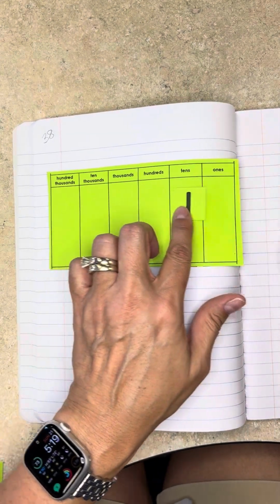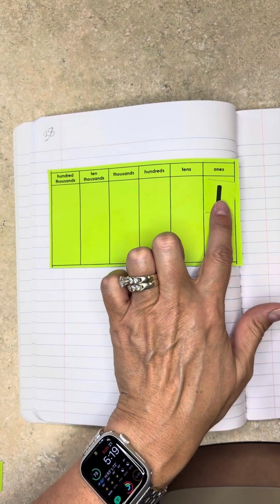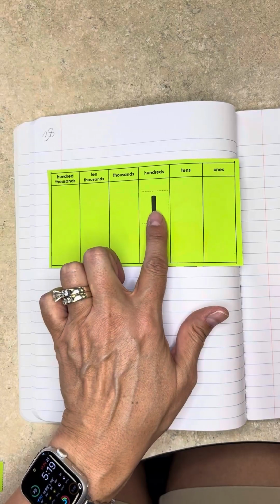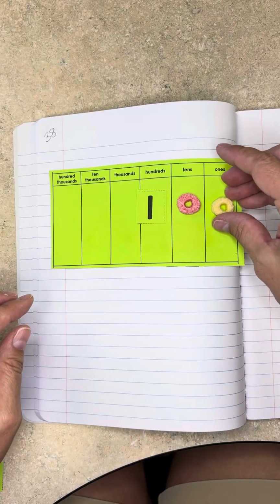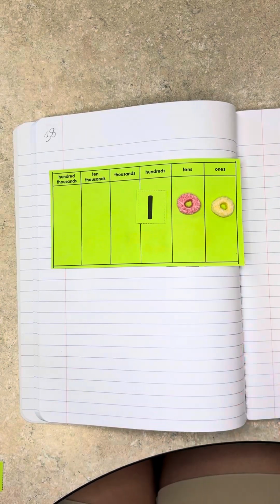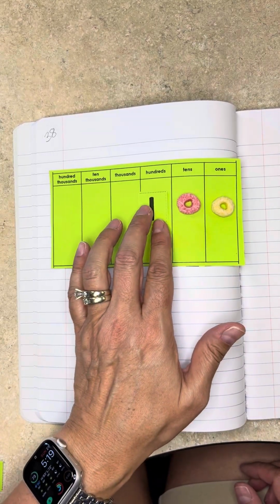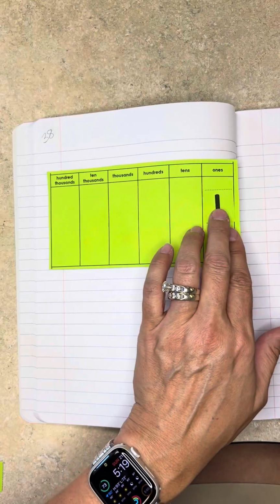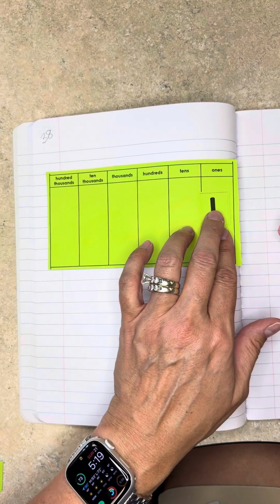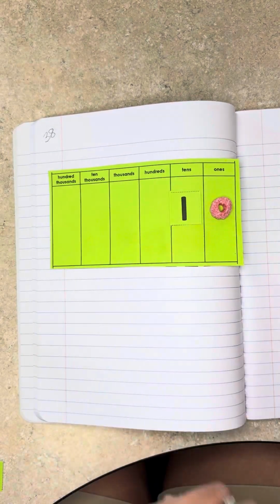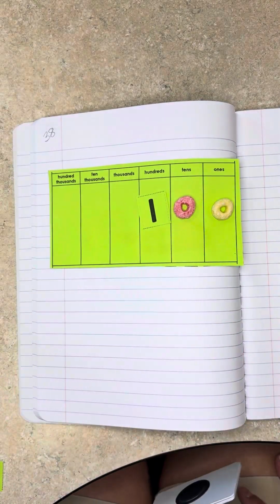So this time, if we started out with 1 and we moved our 1 two places to the left on the place value chart, I added 2 zeros. 100 is 100 times as many as 1. 10 times as many as 1, 100 times as many as 1.